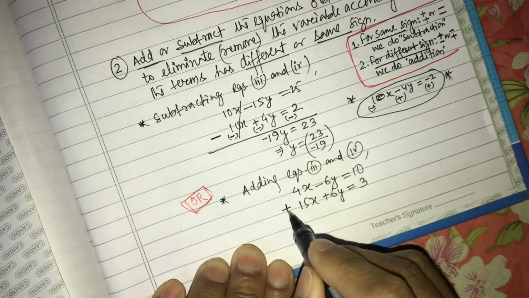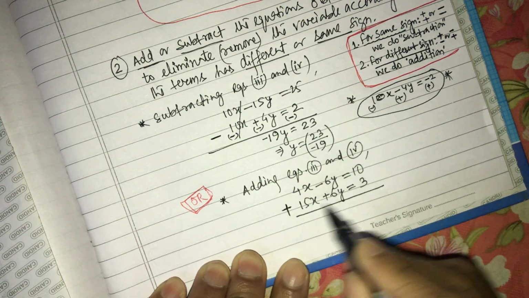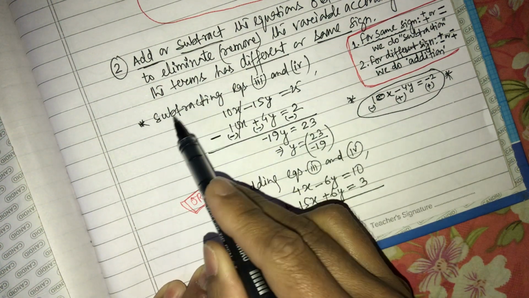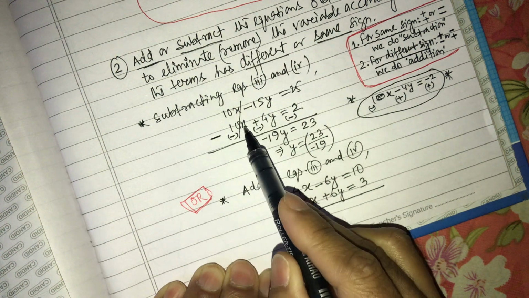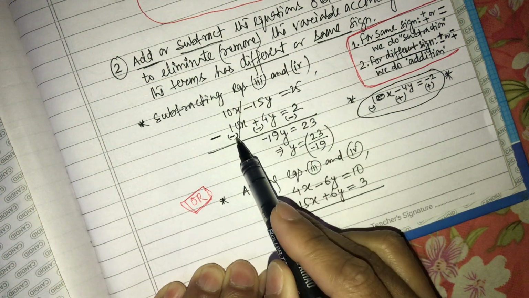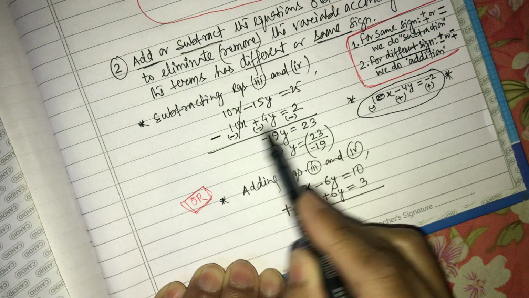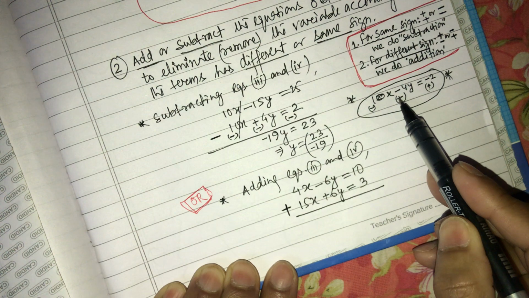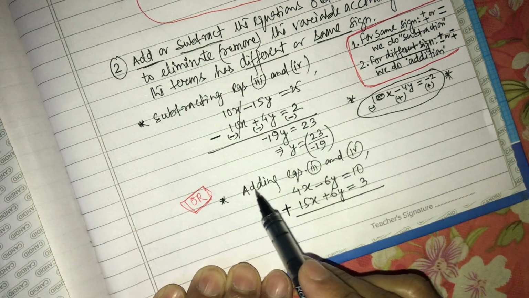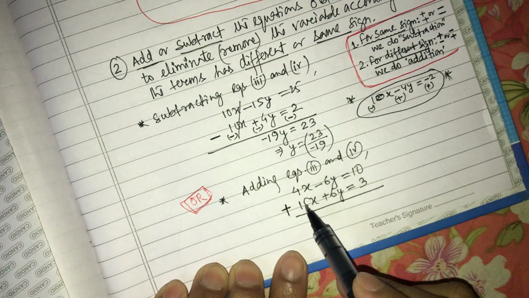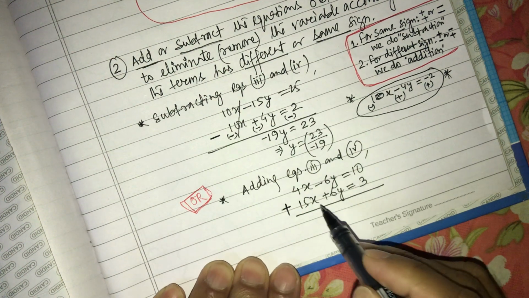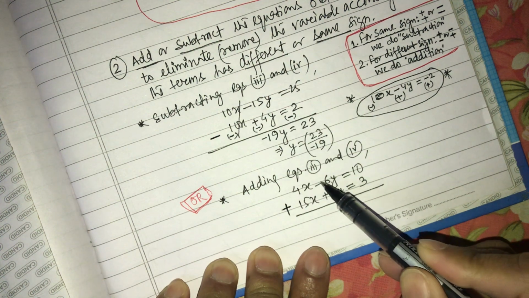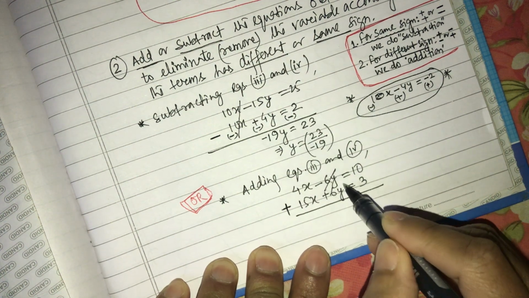Adding means when we go for addition, the sign of the second equation will not change. Unlike here, when we write subtracting, all the signs of the second equation were changed to the opposite. If it is plus, it becomes minus. If it is minus, it will change to plus, like this. But if we go for adding, the sign will not change, right? So what I will do, 6y, opposite sign already there, so that's why this will get cancelled.